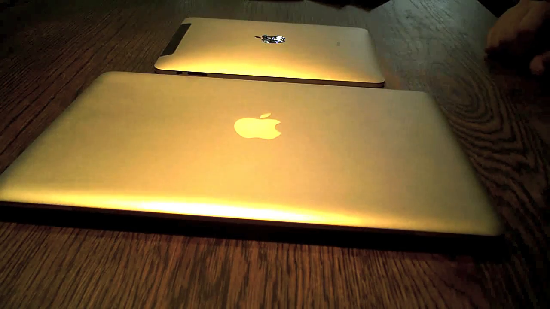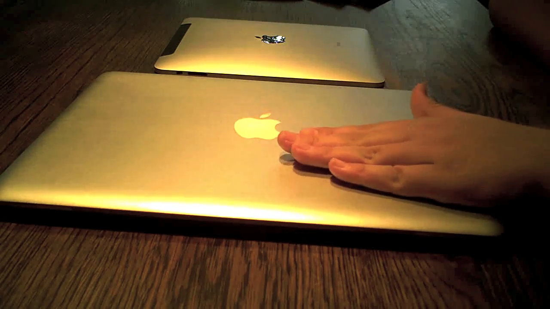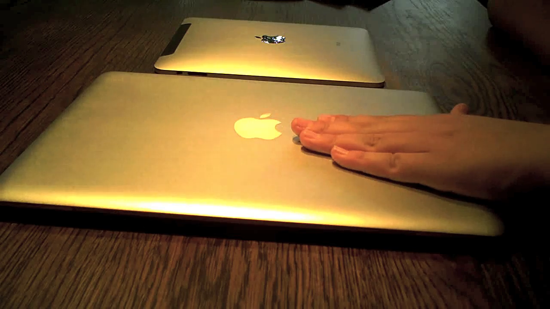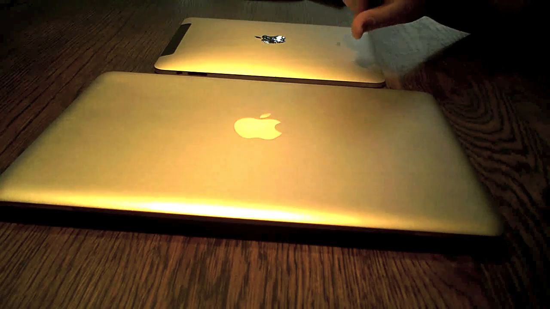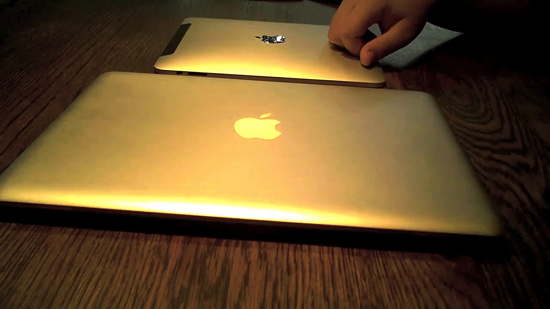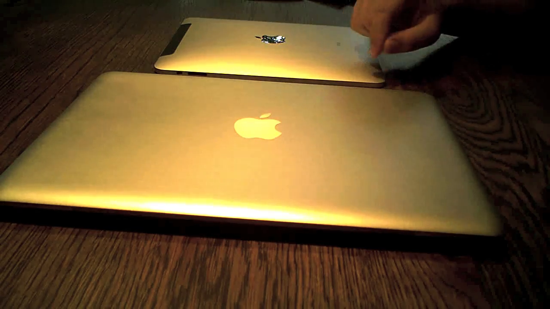So in terms of memory, the MacBook Air has a 120 GB hard drive with 2 GB of RAM, whilst the iPad comes with 16, 32 or 64 GB models. It has 256 megabytes of RAM, so a significant difference between the MacBook Air and the iPad's RAM.